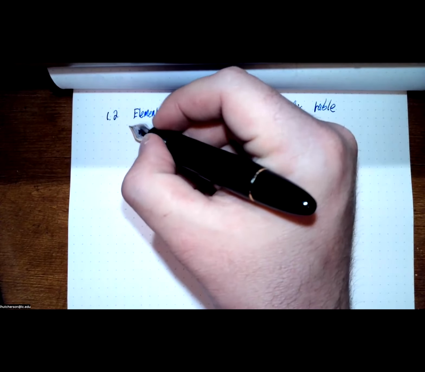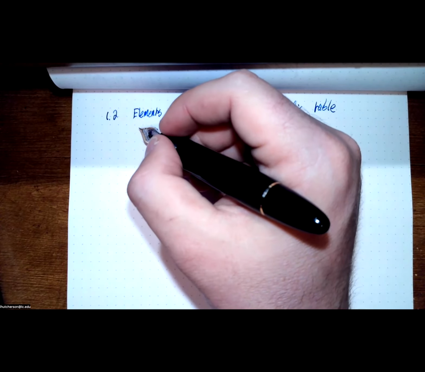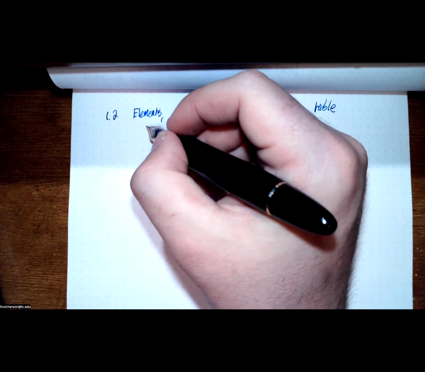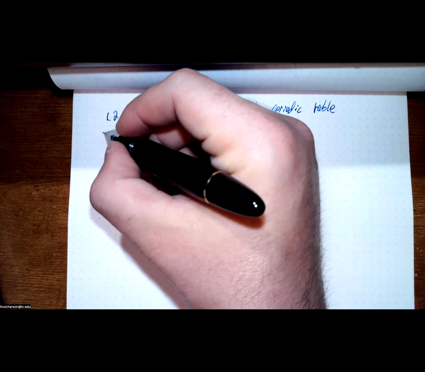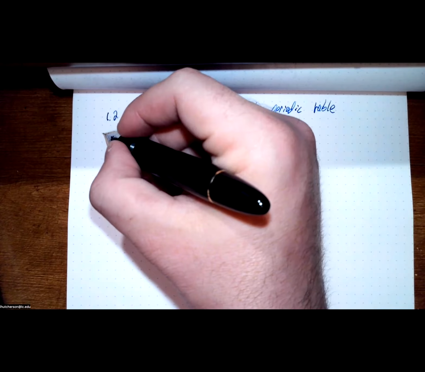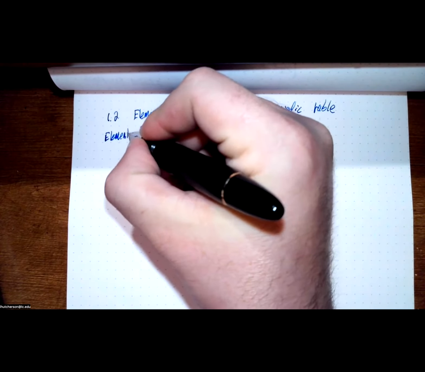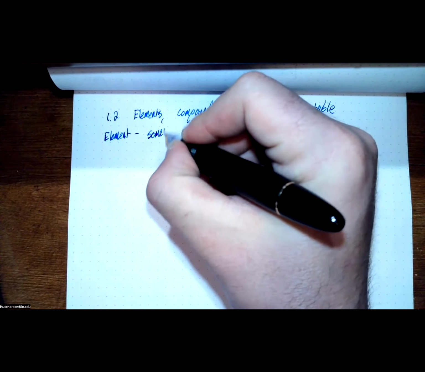All right. So first things first. I mentioned this in the previous video in section 1.1, but said that I didn't want to get into too much detail. An element, basically we can say that an element is something that we find on the periodic table.